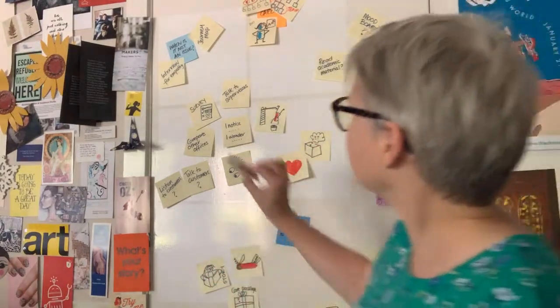So at this stage, we're not trying to solve the problem. What we're trying to do is really understand what the problem is and the different things that we might look at to understand the problem more deeply.